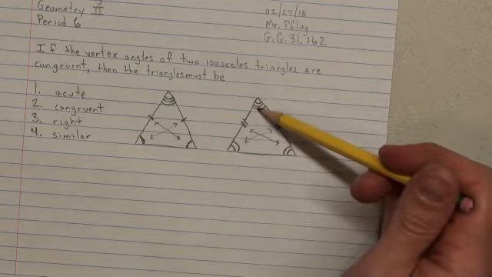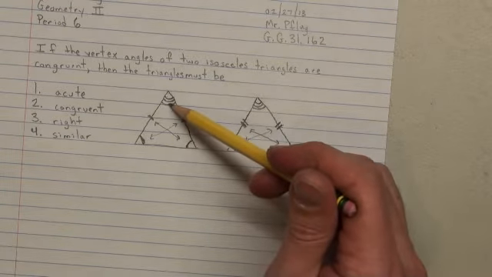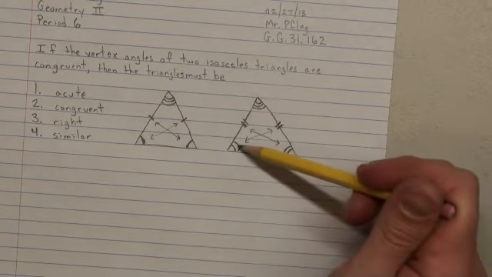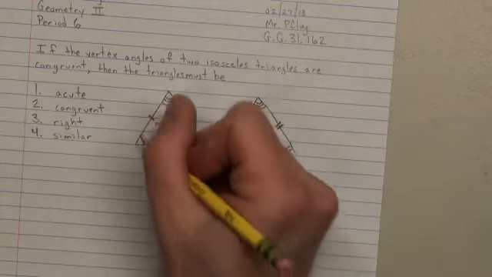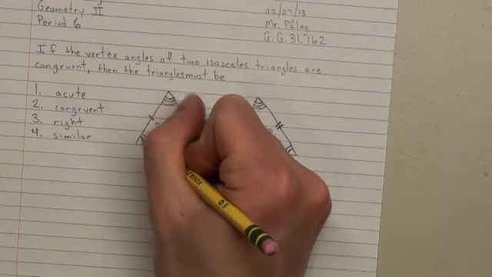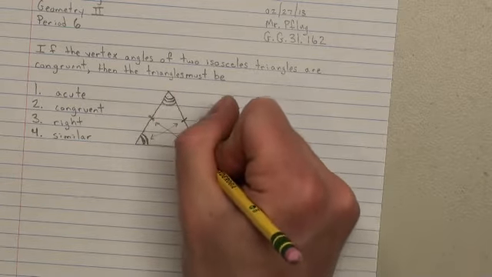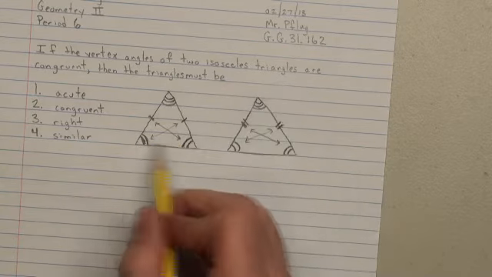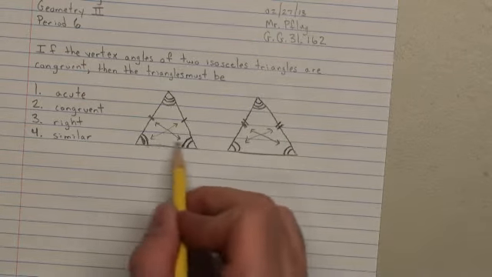And if this angle is 80, which it says it's the same as this one, 80, these 2 angles also have to be 50 and 50. So we do know we can add another angle mark to this angle and to this one, because we know now that the base angles must be the same.